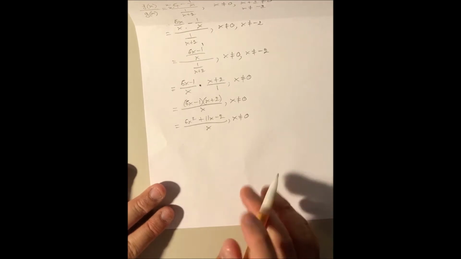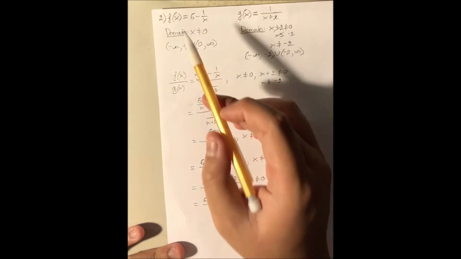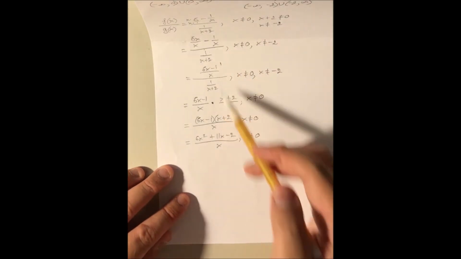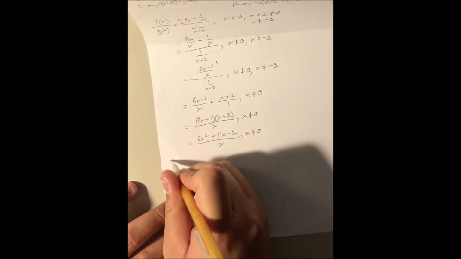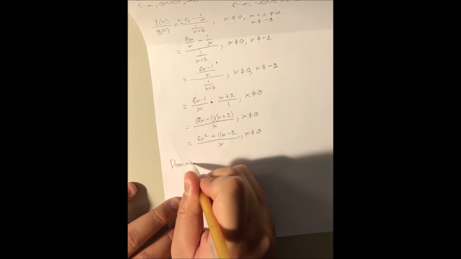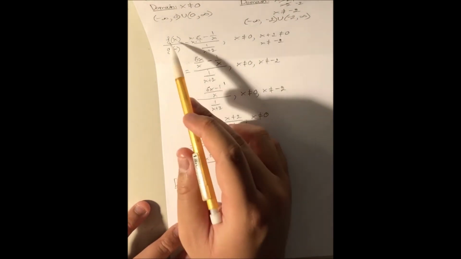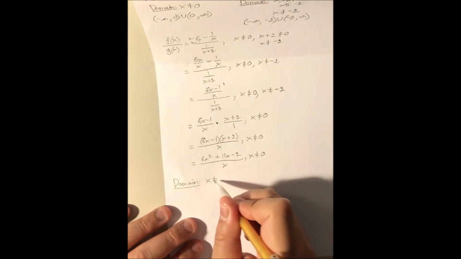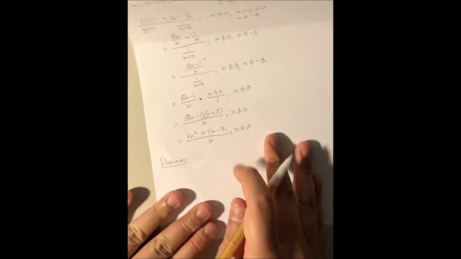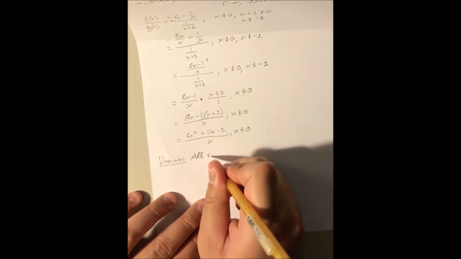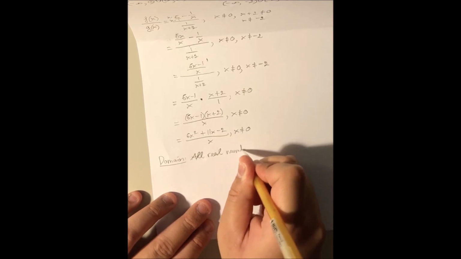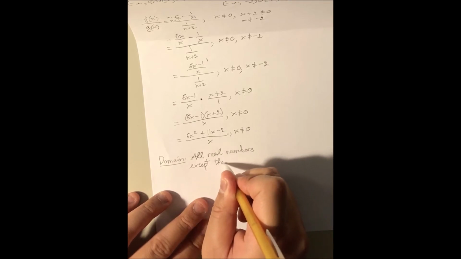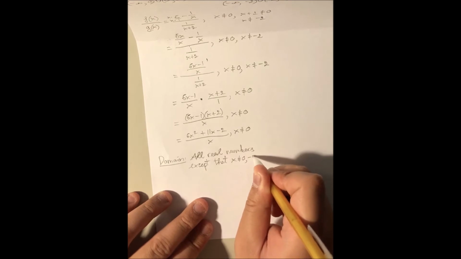So taking the restriction of function f, the restriction of function g, and the restrictions of every step of this simplification process into consideration, we know the domain of f of x over g of x is going to be all real numbers except that x cannot be equal to 0 and -2.